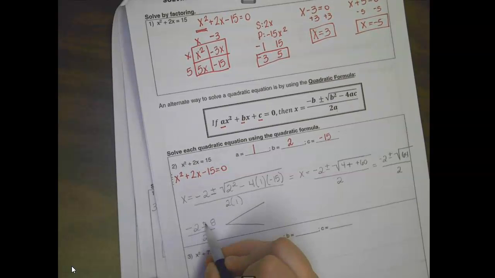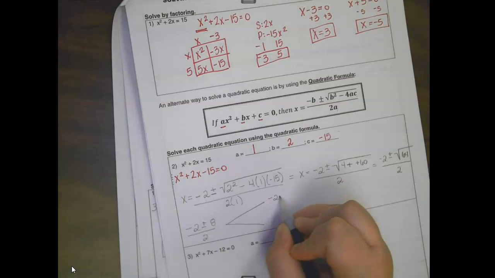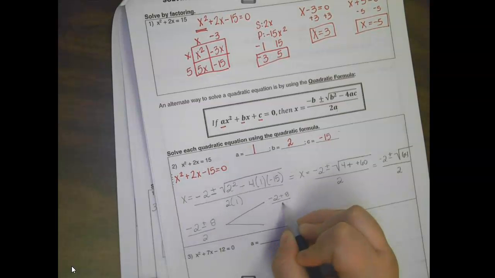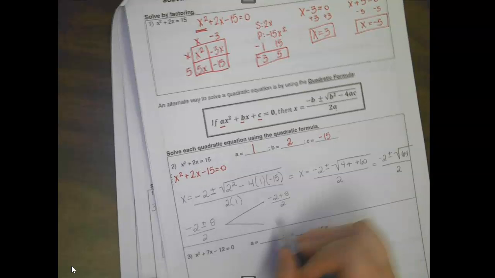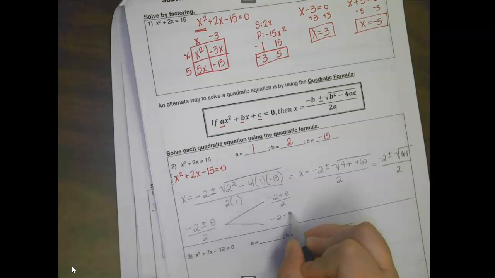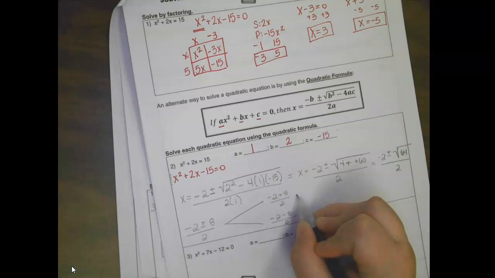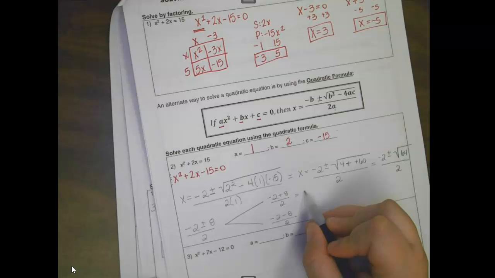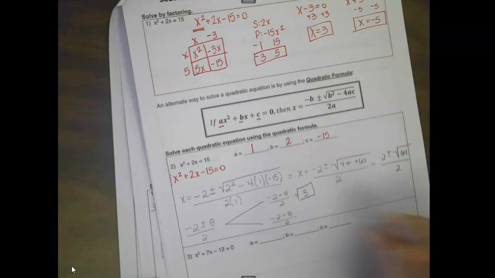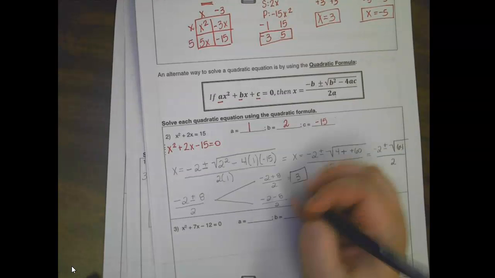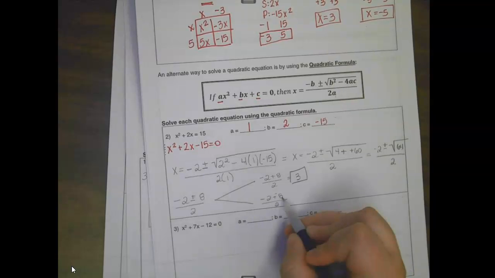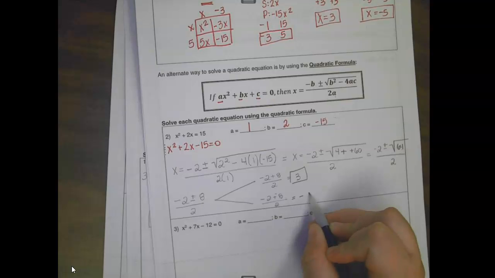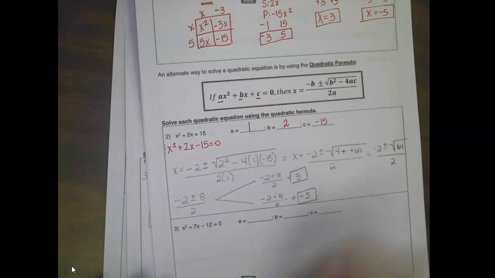I'm going to do add, so negative 2 plus 8 over 2. And then I'm going to do my subtraction, negative 2 minus 8 over 2. Negative 2 plus 8 is 6, over 2 is 3. So one of my x values is 3. Add a line, change of sign. Negative 2 plus negative 8 is negative 10. Divided by 2 is negative 5. So there are my two x values.